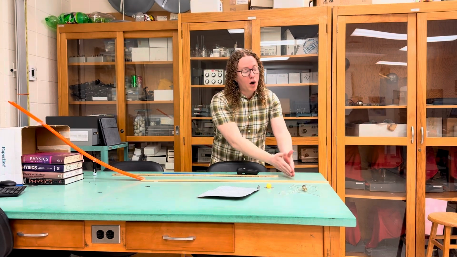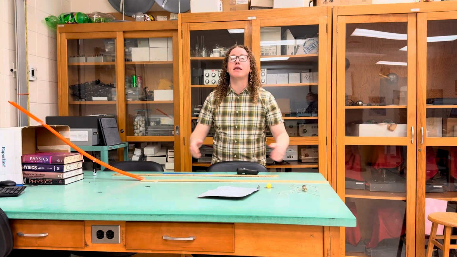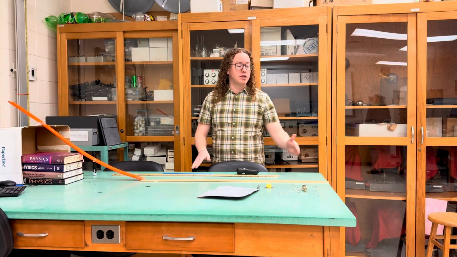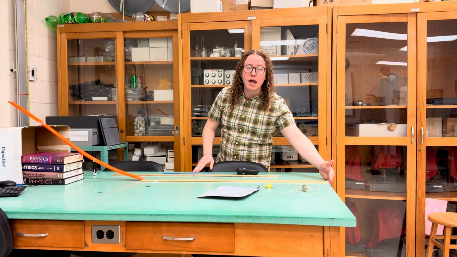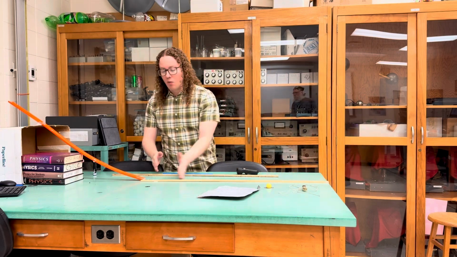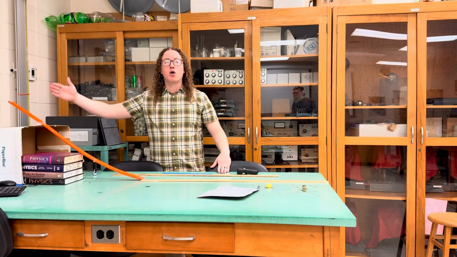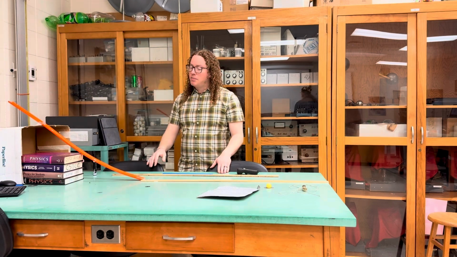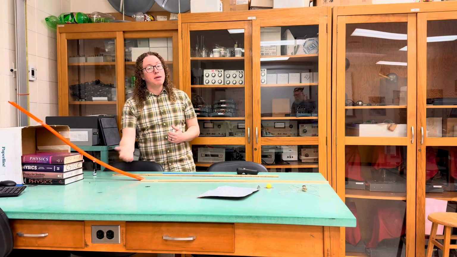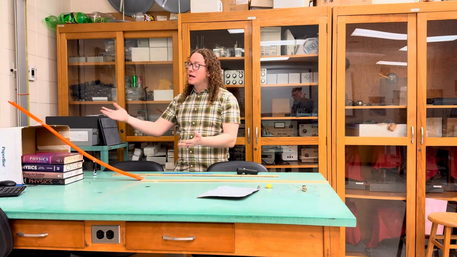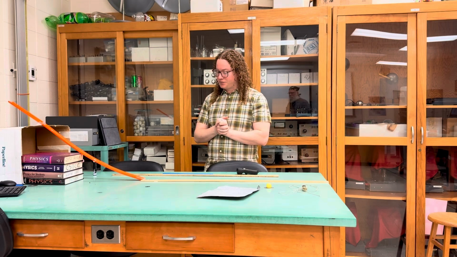Now, the setup has two main parts. First, we need 1 meter of flat surface. I usually set my meter stick right at the edge of my table, tape it down. We go 1 meter over, and then we will have our ramp. The ramp can be straight, it can be curved as well, because we don't actually care if the ramp causes constant acceleration.